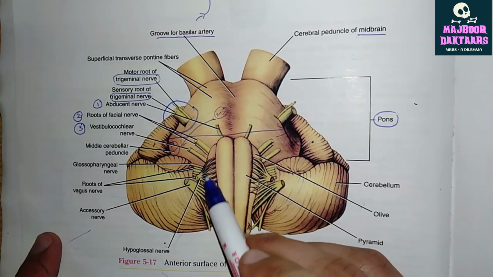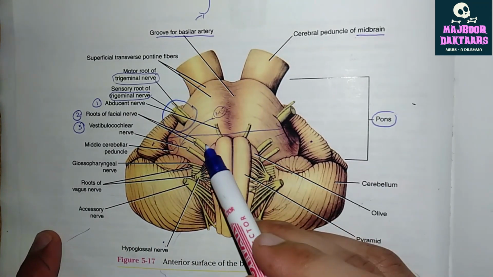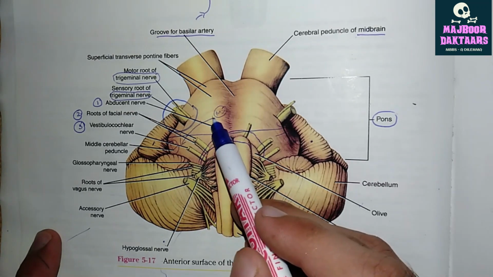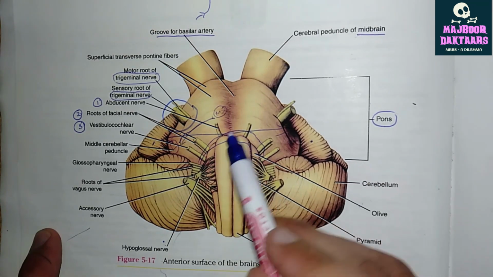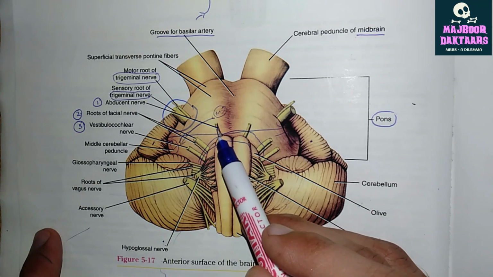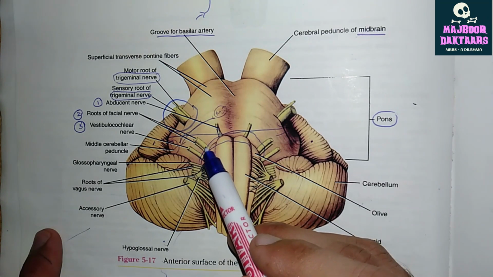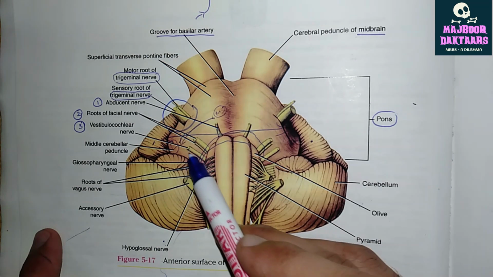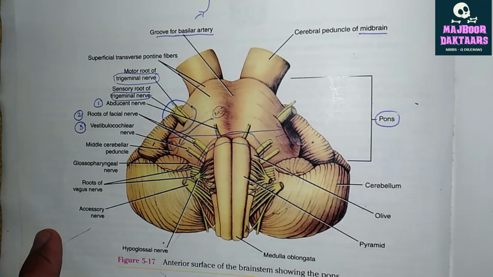This is the medulla and this is the pons. Now the groove between them is this portion. If we move from the medial to lateral aspect, we get the root of the abducens nerve, the root of the facial nerve, and the root of the vestibulocochlear nerve.